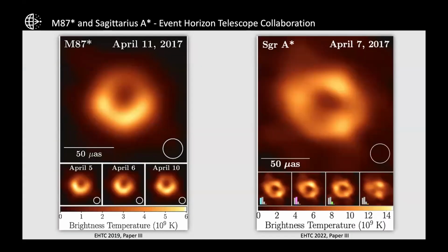I start with these two images, which represent the main outcome of the collaboration efforts, and also the first and only two available images of supermassive black hole shadows. To the left is M87, the 6.5 billion solar mass black hole at the center of the galaxy M87, which is 15 million light years away from Earth. And to the right is Sagittarius A star, the supermassive black hole at the center of the Milky Way, with a mass of 4.1 million solar masses and at a distance of 27,000 light years from Earth.